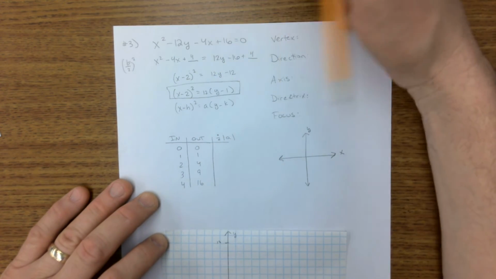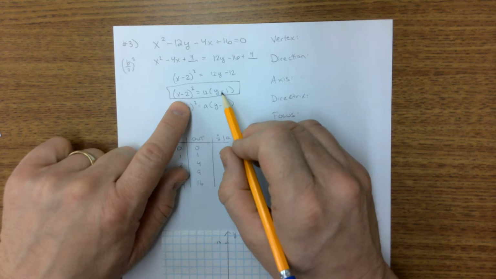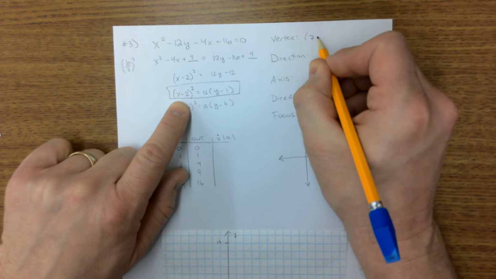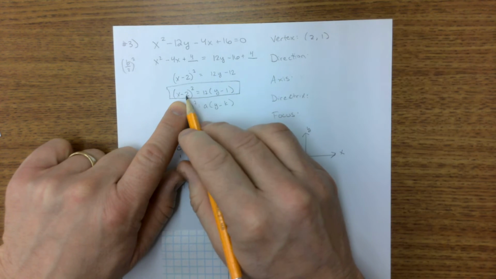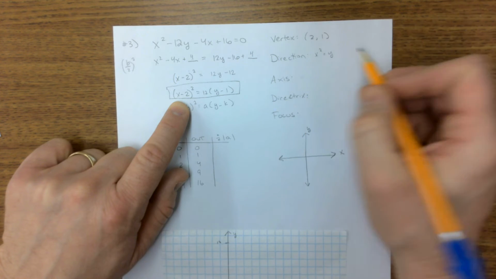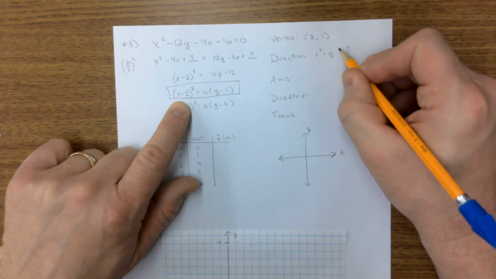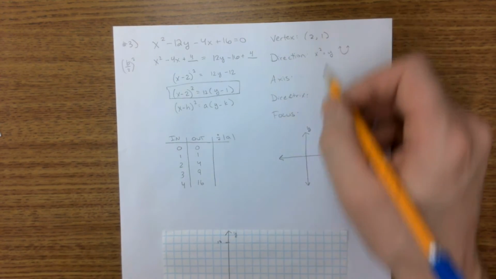Now that we have this, it's easy to graph. The vertex is just the point that zeros this out, so we have 2 and 1. Now the direction: it is an x squared parabola with a y, that's our normal parent function, and it's positive, so it's just going up. So now I can come down here and just do a quick sketch.